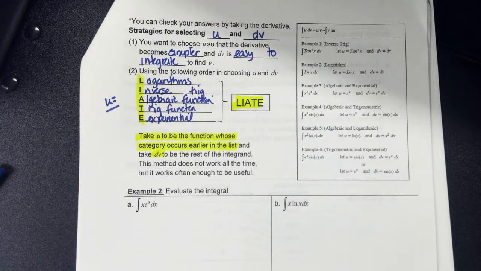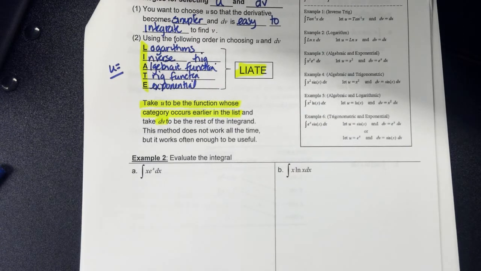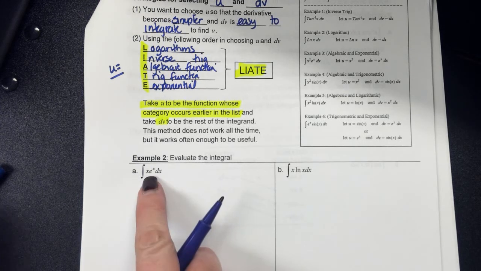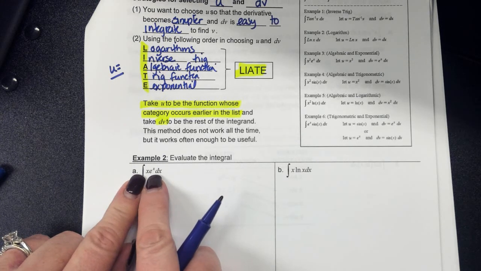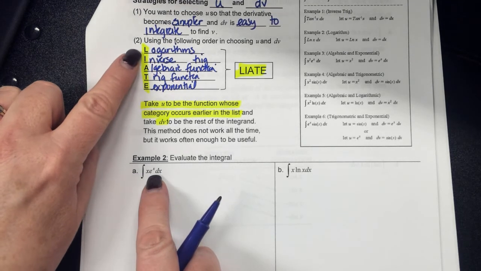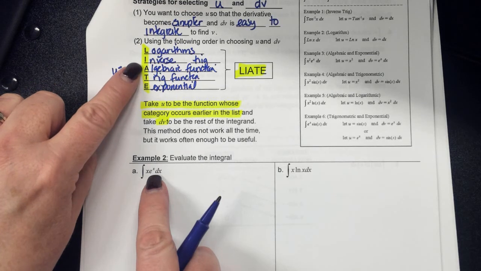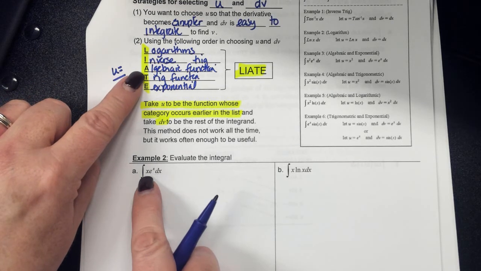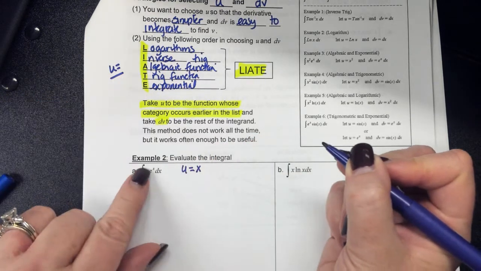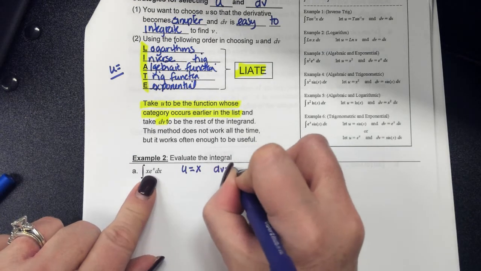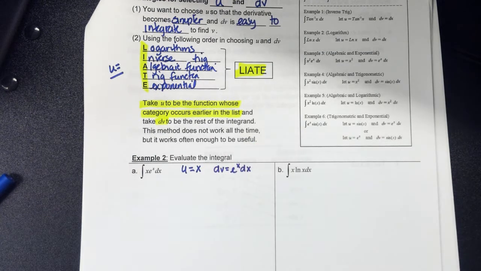This method doesn't work all the time, but it is a good way to get started. Sometimes you may have to switch it around, changing what u was equal to and what dv was equal to. So here's an example. We have x times e to the x. Notice we have an algebraic function and an exponential function, and a u-sub is not going to work. So using my phrase LIATE, there is no logarithmic function, there is no inverse trig function. However, I do have an algebraic function of x. So I'm going to let u be equal to x, and dv is going to be the rest of my integrand, e to the x dx.